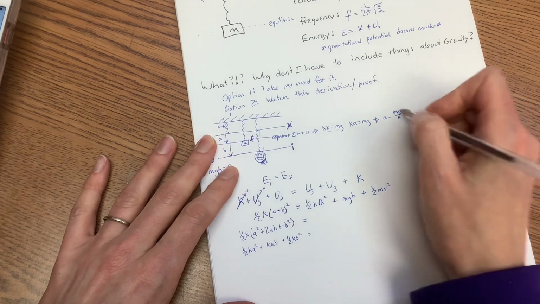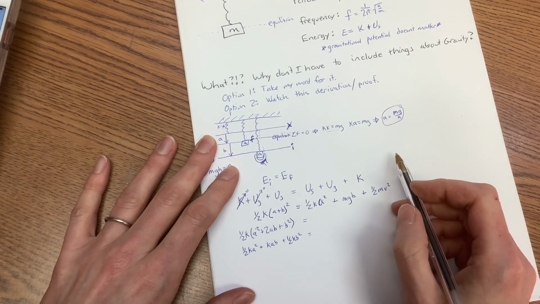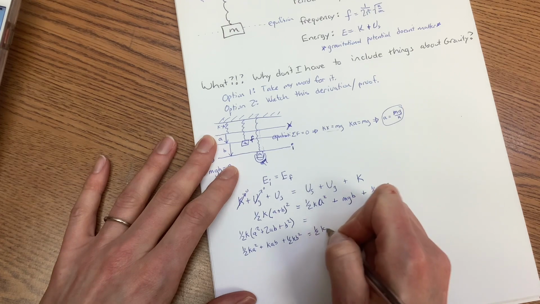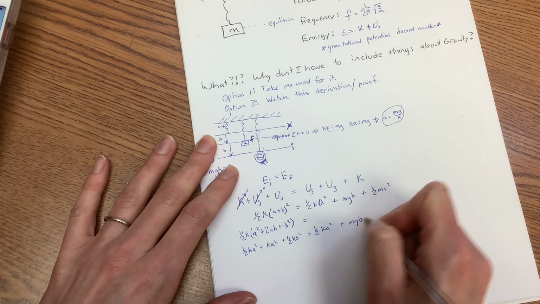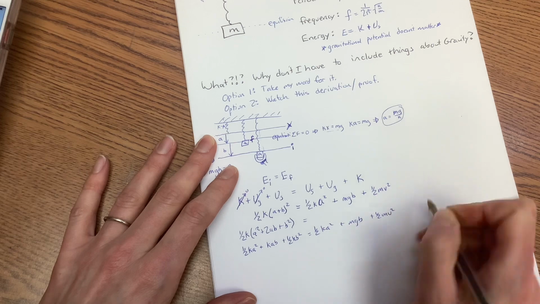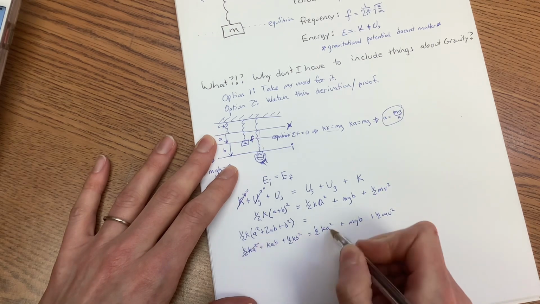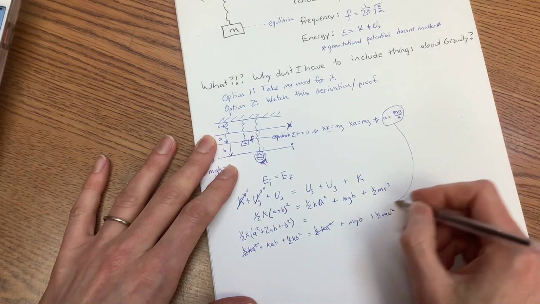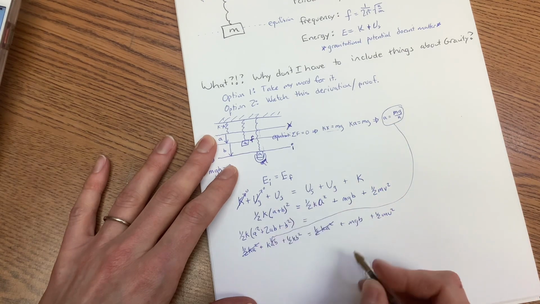And then, let me back up a second. Ka squared plus mgb plus 1/2 mv squared. Okay, so right now this and this cancel out.